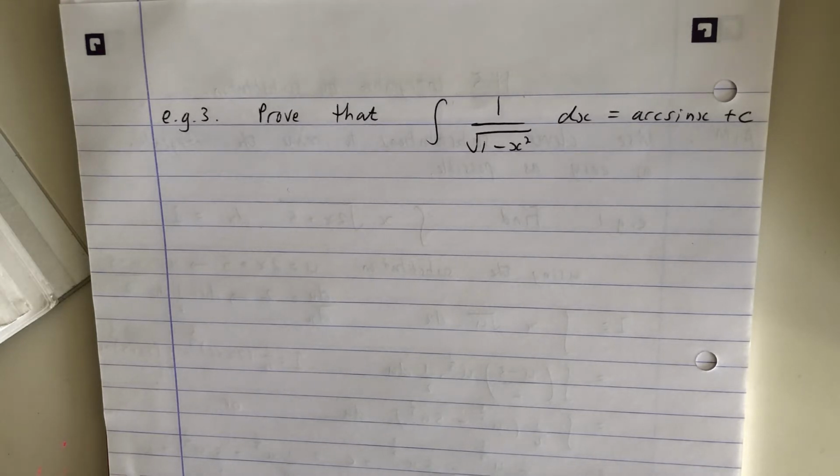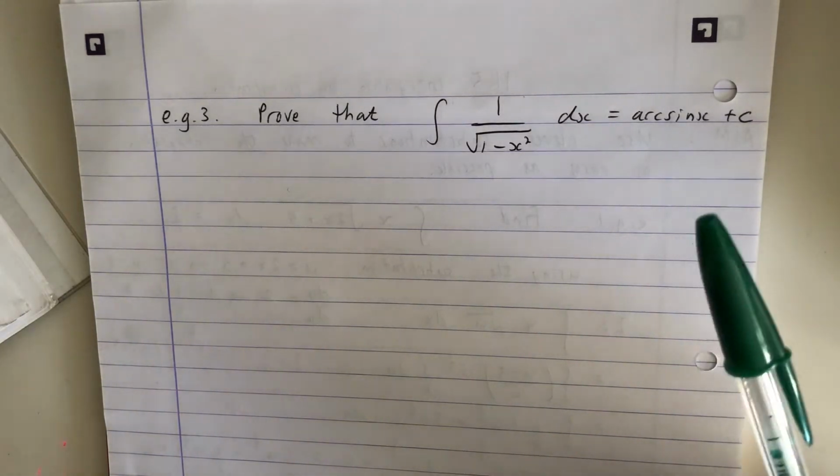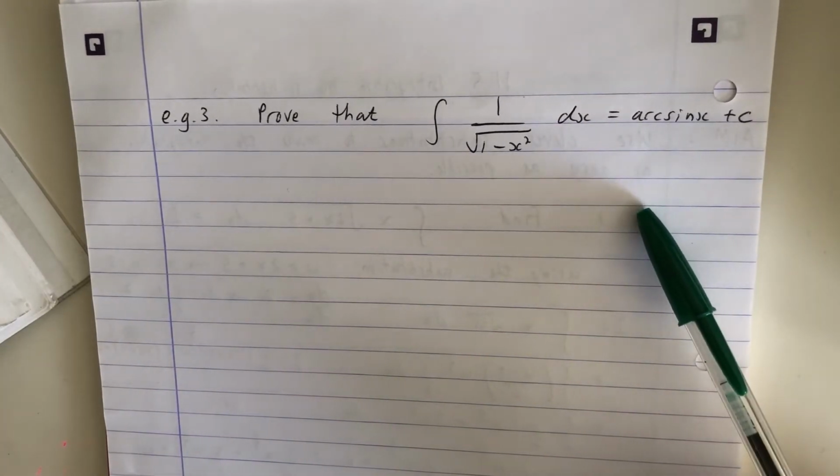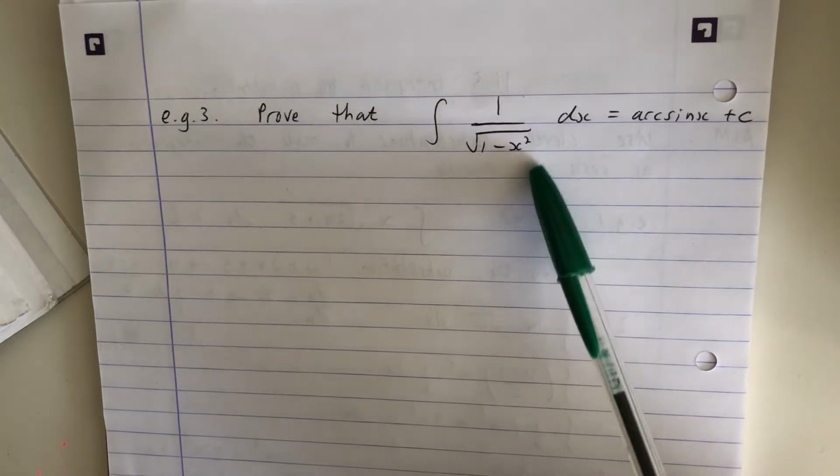And again, this is a really difficult question, but you can use a substitution. Now, let's think about which substitution you could potentially use.